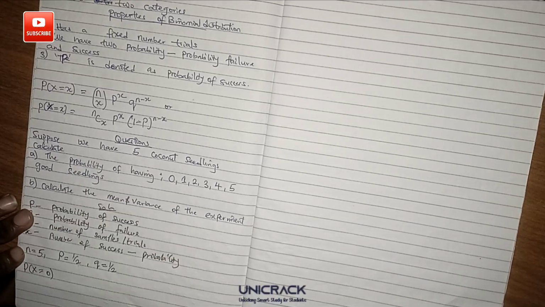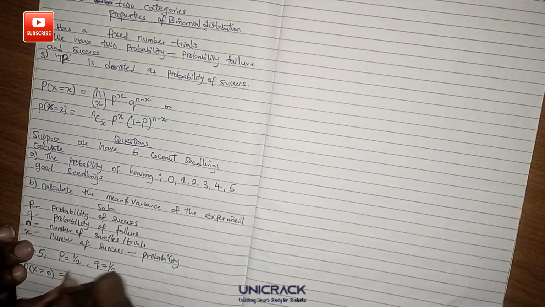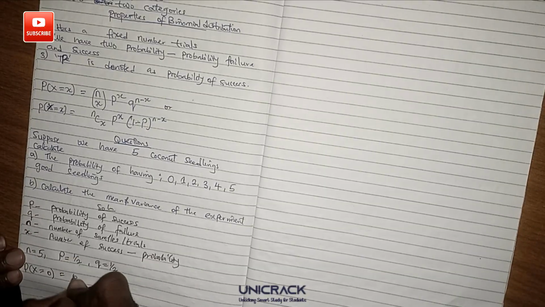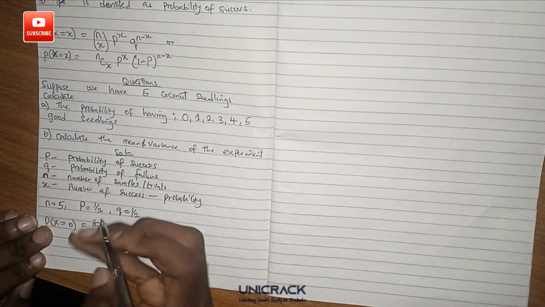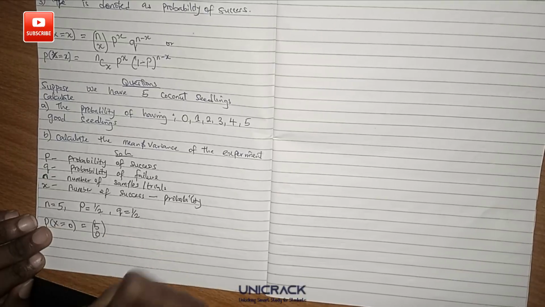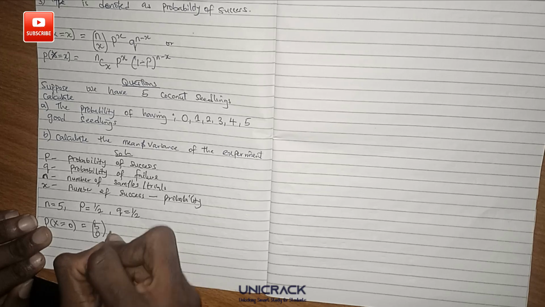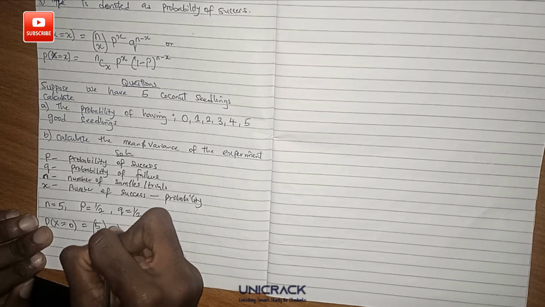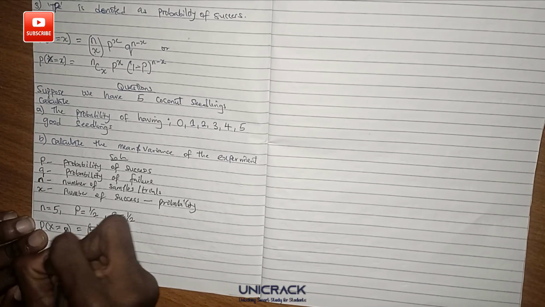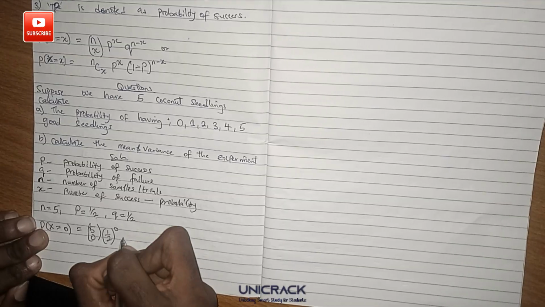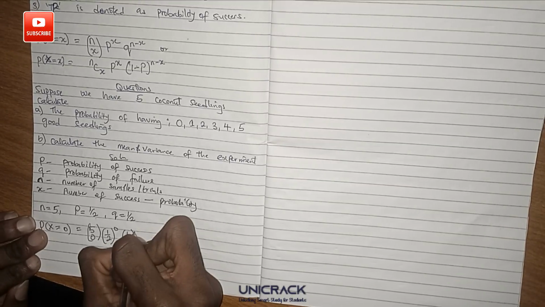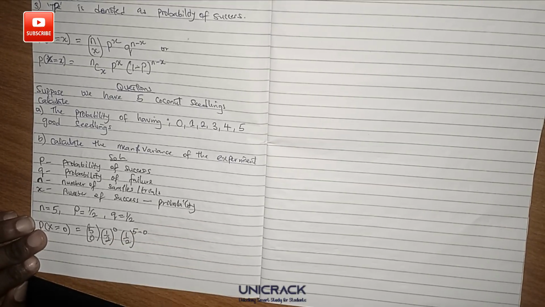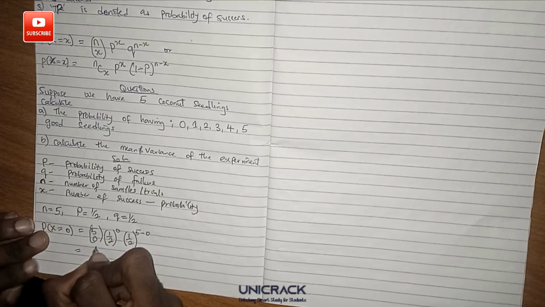So going to our formula, we have N. Our N is what? 5. Combination, what is our X? Our X will be 0. So 5 combination 0. P of X, what's our P? 1/2 raised to the power of what? X, which is 0. And Q, which is 1/2 raised to the power of what? 5 minus 0.